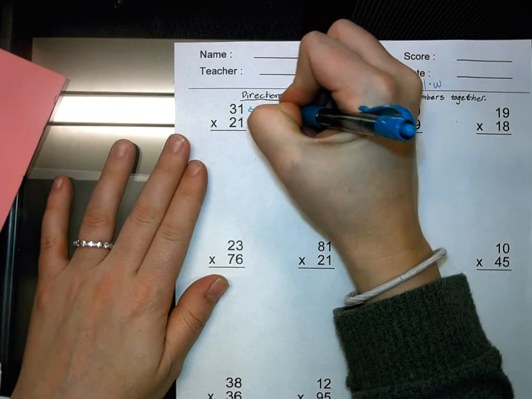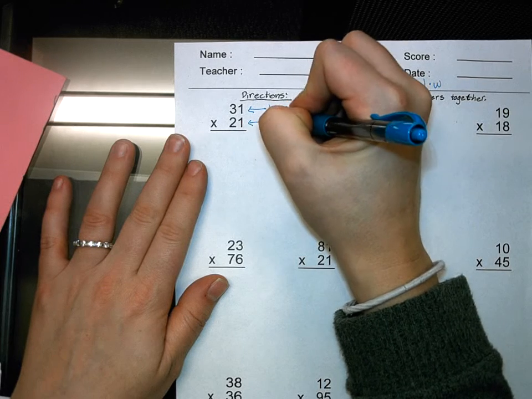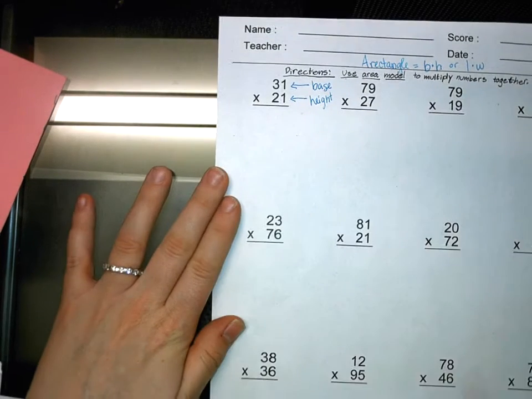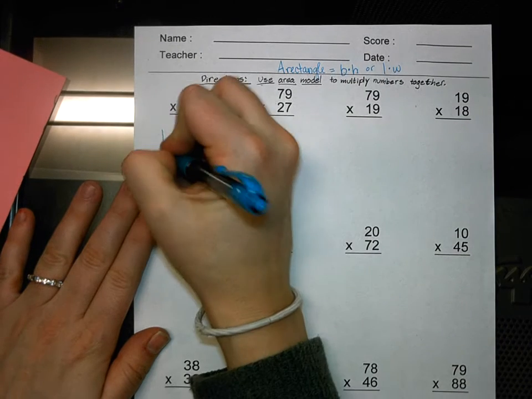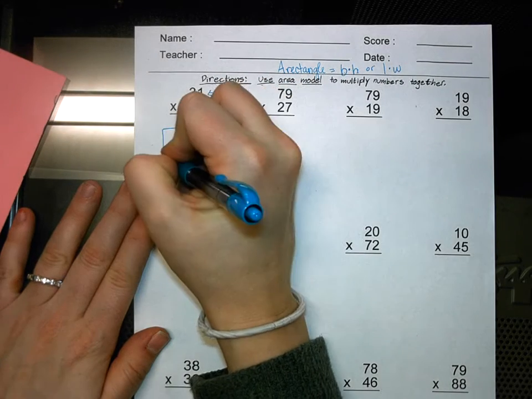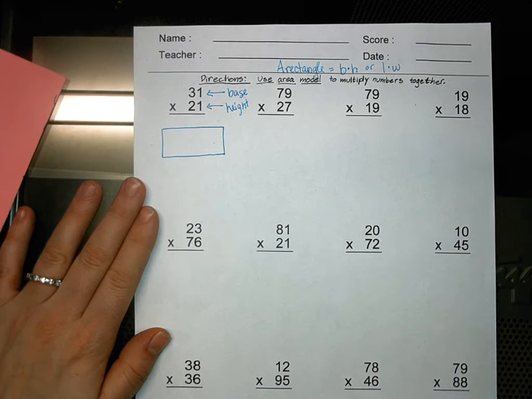So say 31 is my base and 21 is my height. We're going to draw a rectangle and solve by splitting up these numbers and then putting them all back together again.